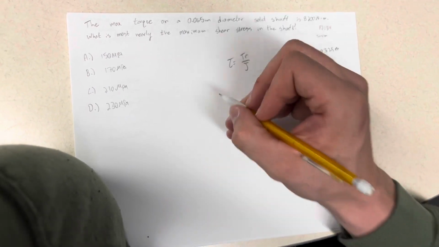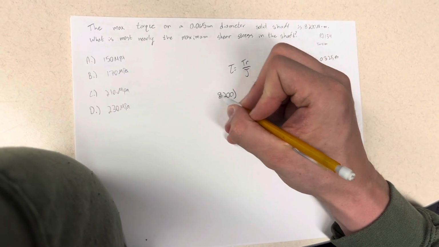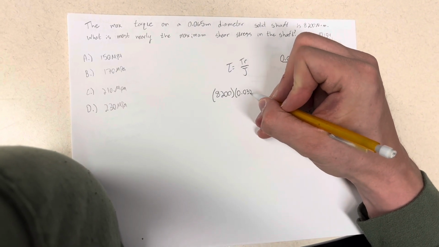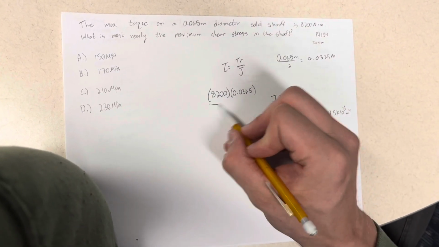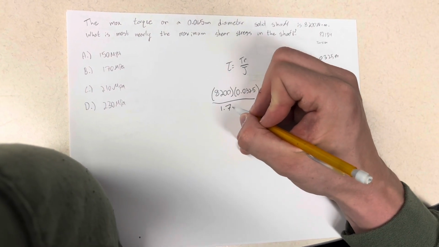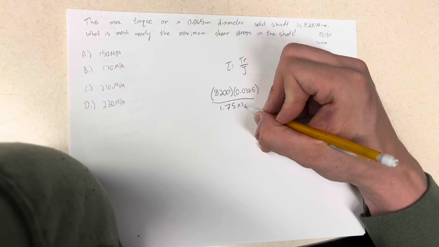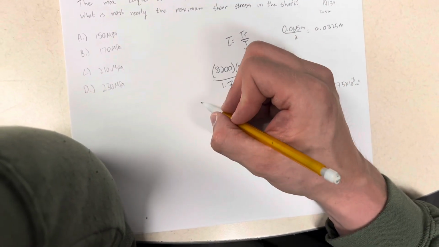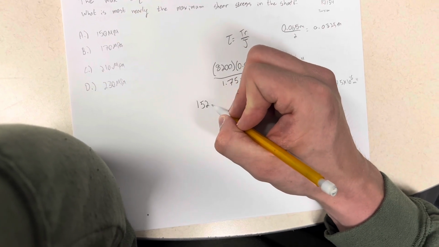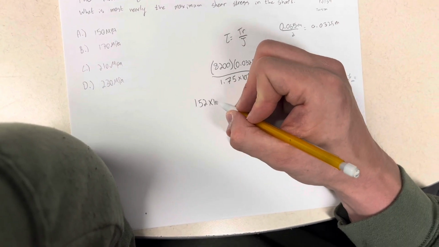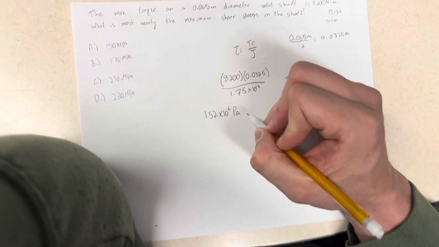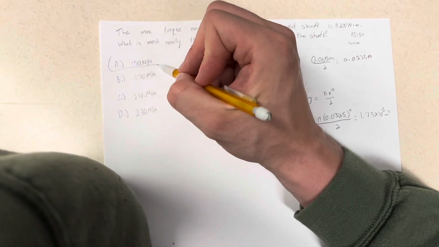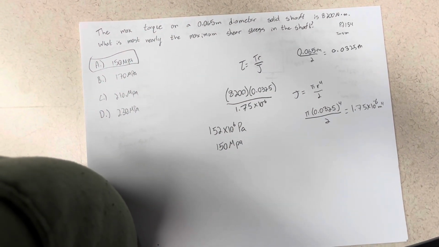So we just plug in what we've got now. So it's 8,200 times 0.0325 meters over 1.75 times 10 to the negative 6th, which gets us about 152 times 10 to the 6th pascals, or about 150 MPa. So the answer for this problem would be A.